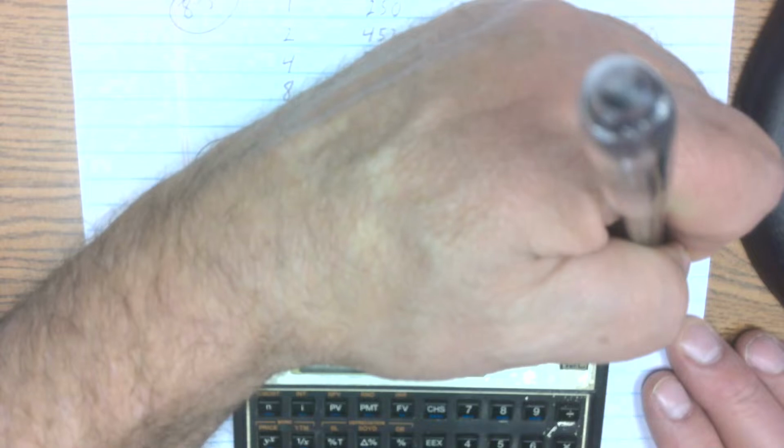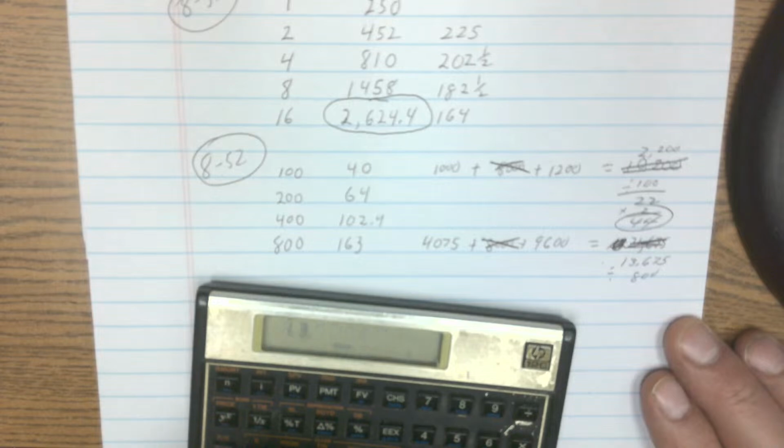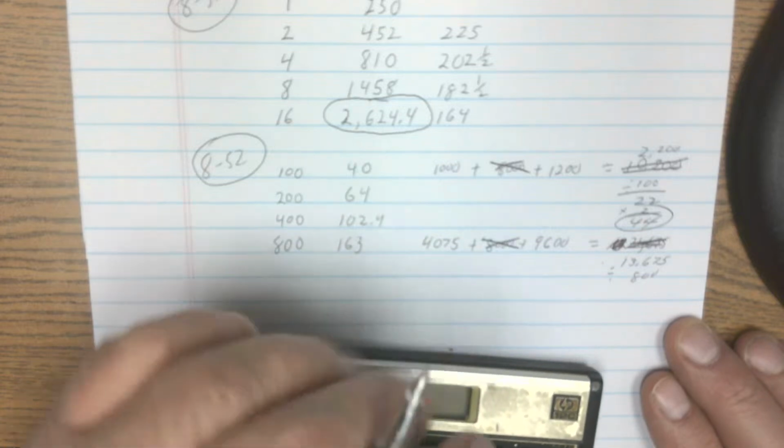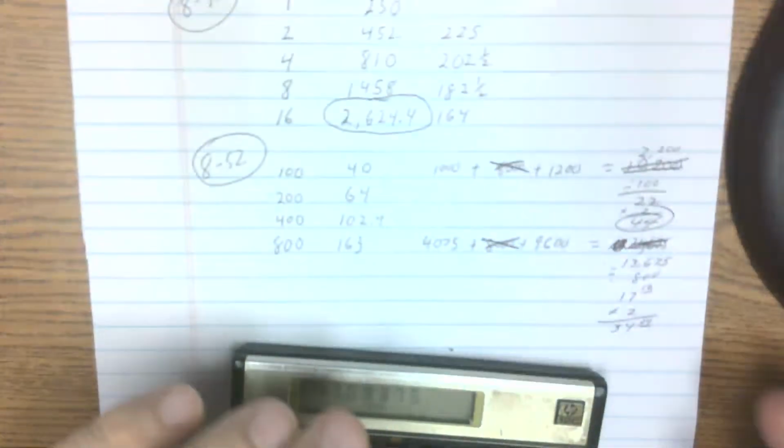Take this one out, we get 13,675. Divide that by 800. That would be $17.12 per hat. And so multiply that by 2, we'd get 34.24 on that. All right.